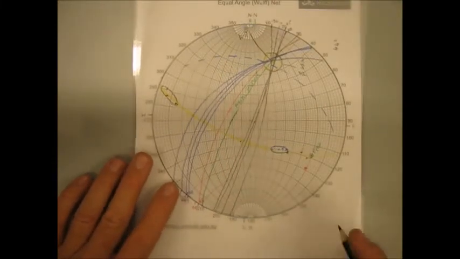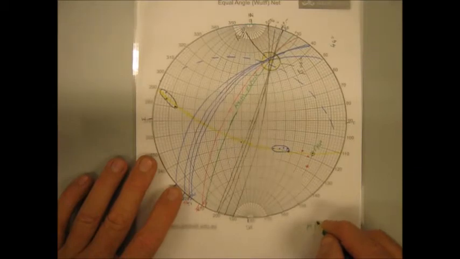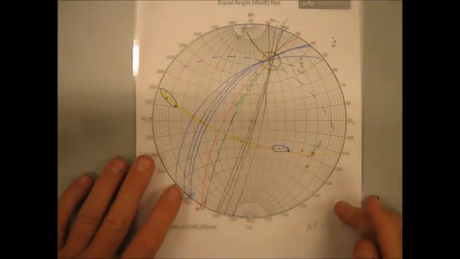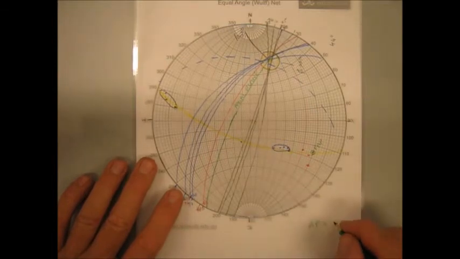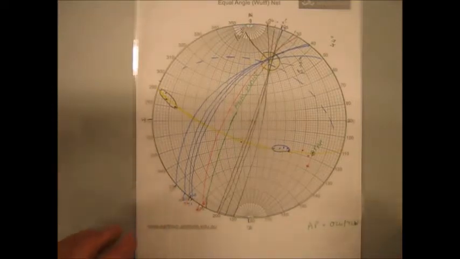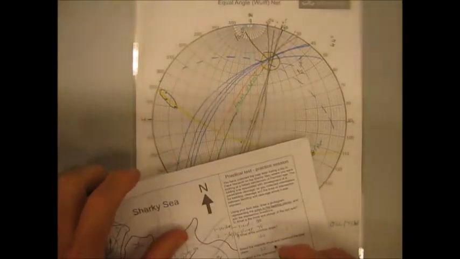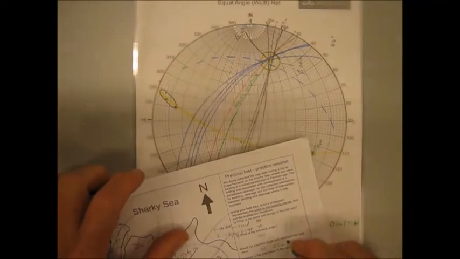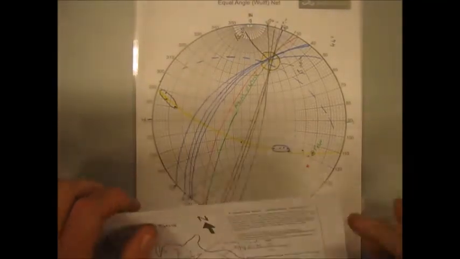So the orientation of the axial plane equals 0 to 6, 72. Okay, and it's dipping to the west. Okay, so that's that question out of the way. 0 to 6, dipping 72 to the west.